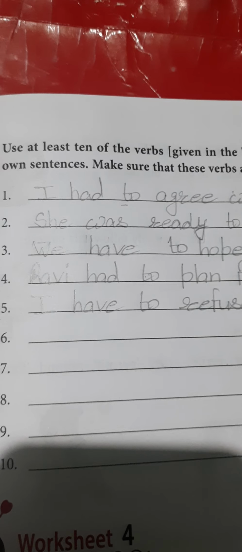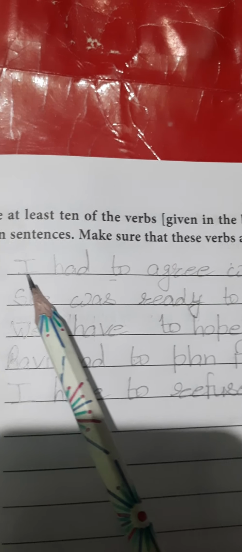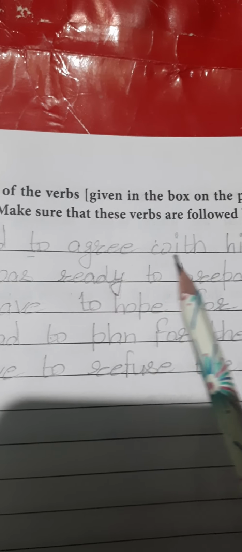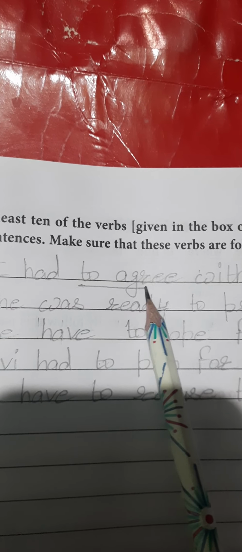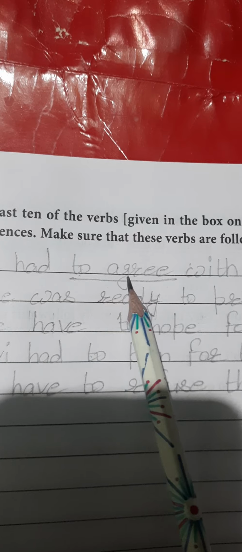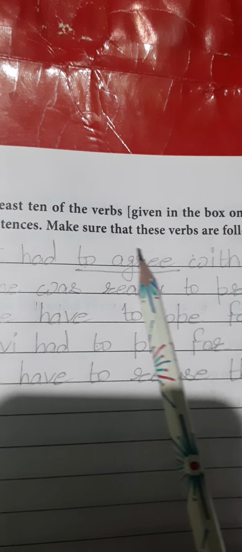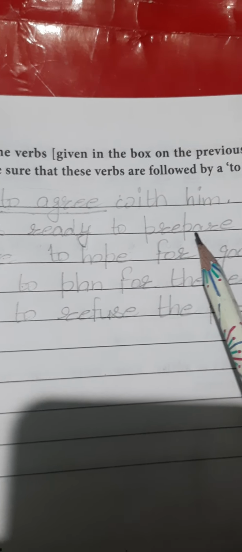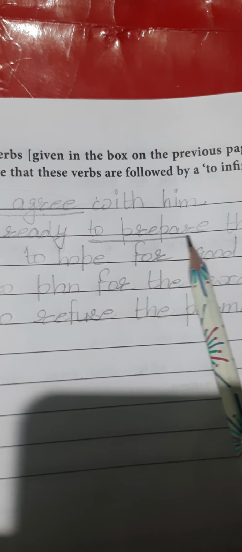And here we have an exercise, and in this you have to choose any 10 verbs and frame sentences with them. Like, I had to agree with him. So we see that for to agree, we have applied the word to plus base form of the verb. So it is acting as an infinitive here. She was ready to prepare the food. So to prepare is an infinitive here.